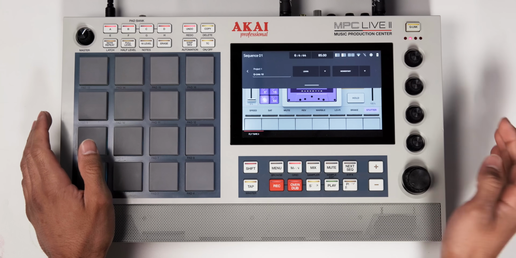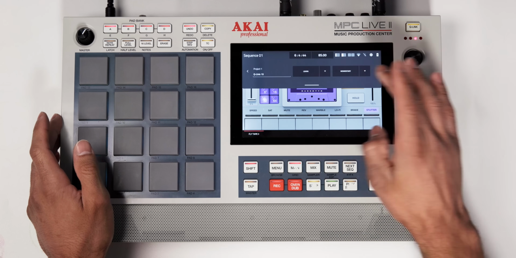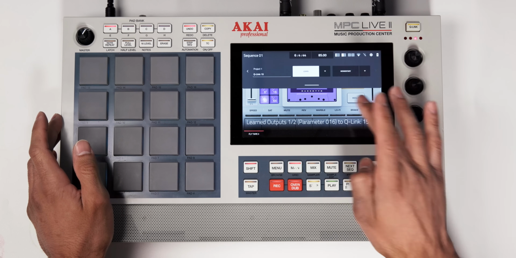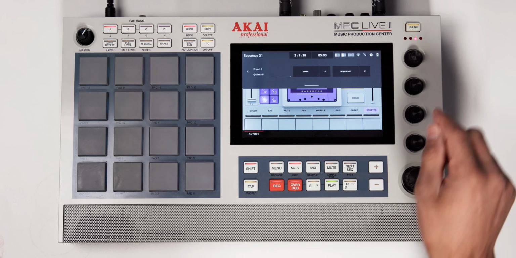Cool, I just dropped down this icon. I'm gonna start with these last two Q links, hit one of them, hit learn, hit that stutter, get out of learn, and now we have that affecting the whole entire mix.